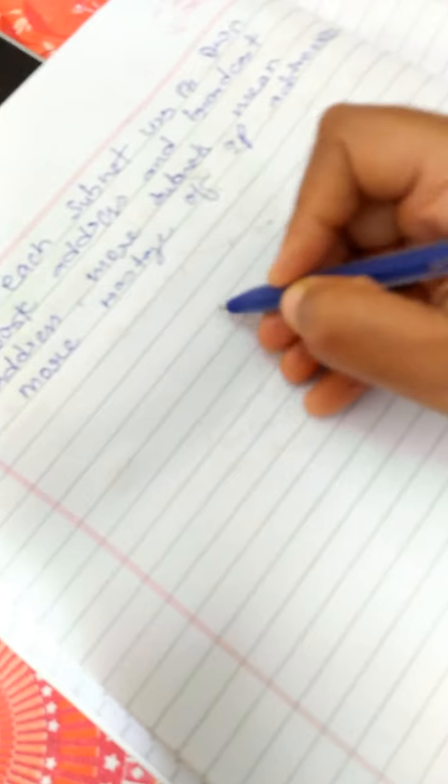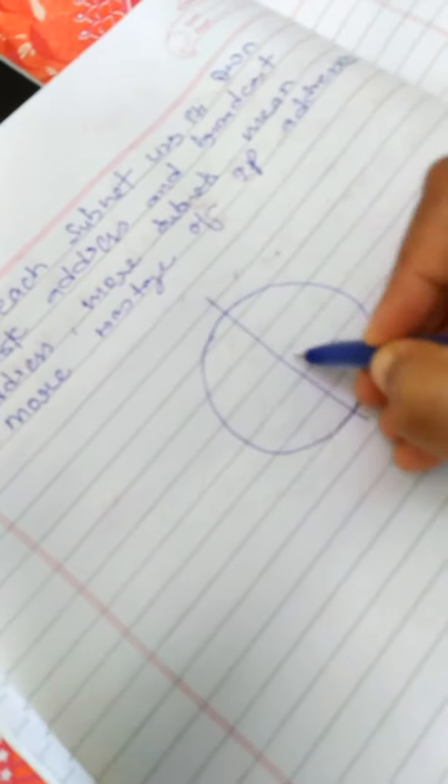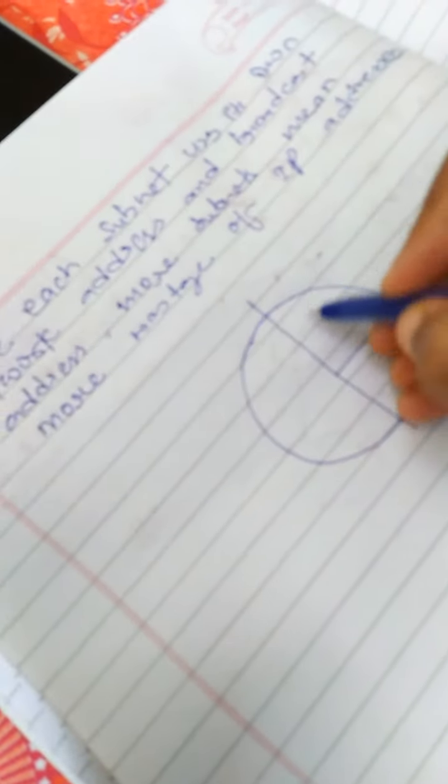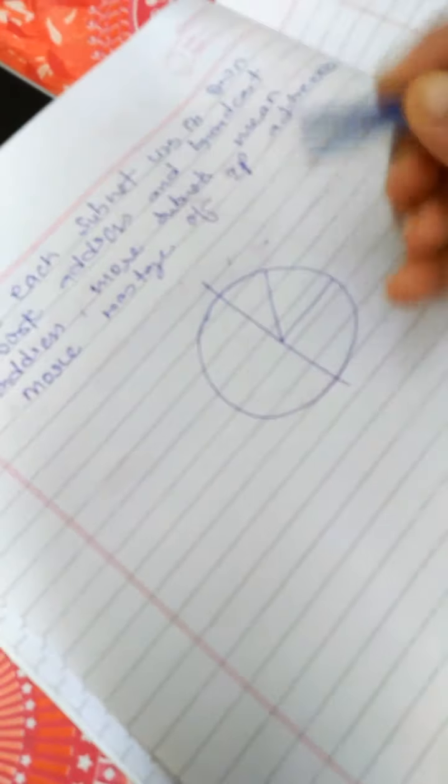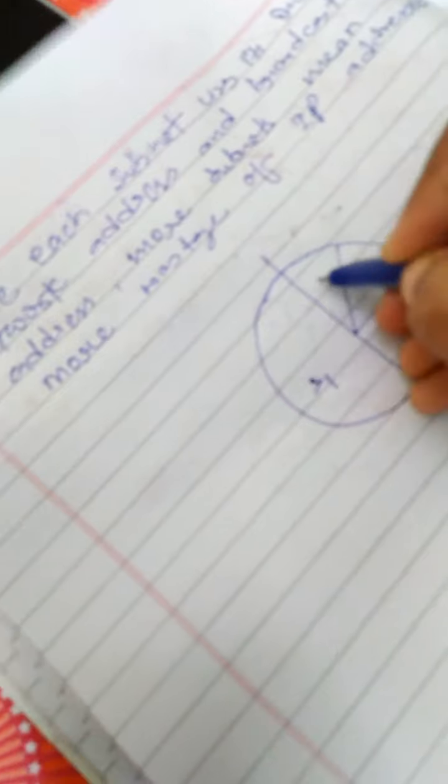So let's suppose we have a network like this one. After dividing it into different parts, in this way and in this way also, we have in total S1, S2, S3 and S4.